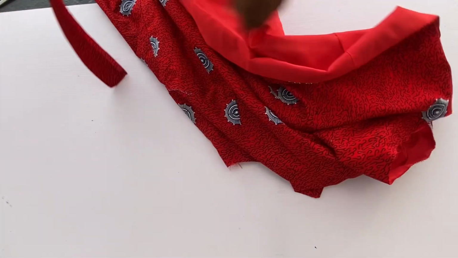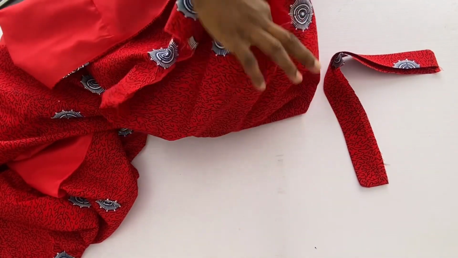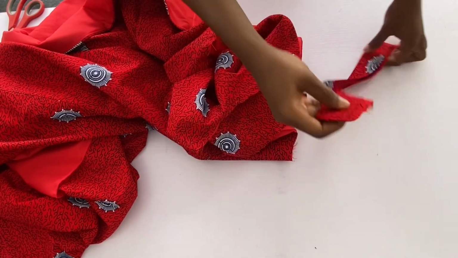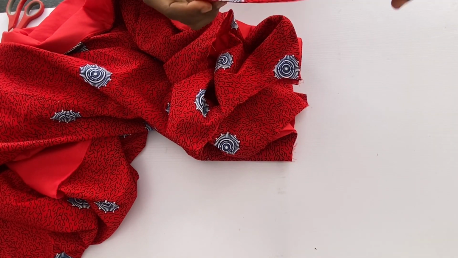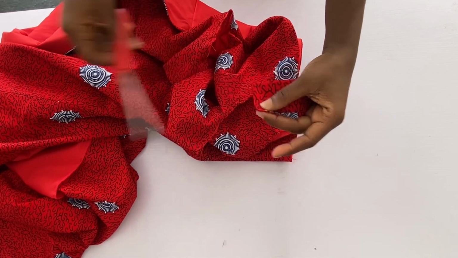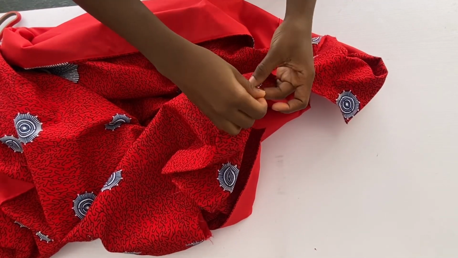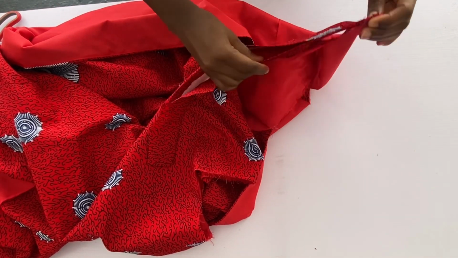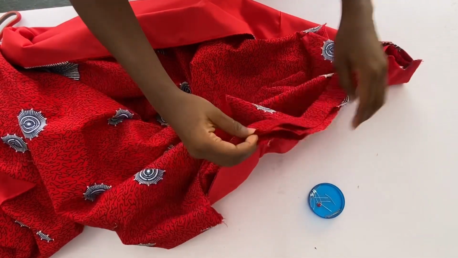To fix the collar to the dress now, go ahead and get the midpoint round neck of the collar. So go ahead and get the midpoint like so. Just fold the round neck into two and notch the midpoint. You do the same thing to the collar, also get the midpoint. And once you get the midpoint, you fix both midpoints together, right side facing each other. The right side facing each other, you fix the midpoint together and you run a stitch there all the way from one end of the collar to the other end.